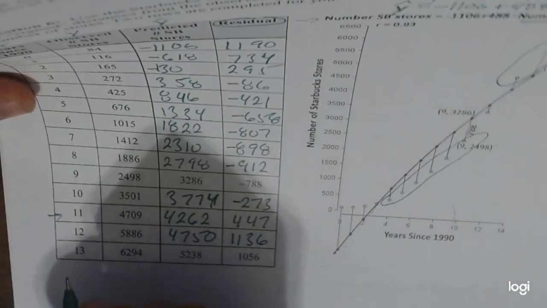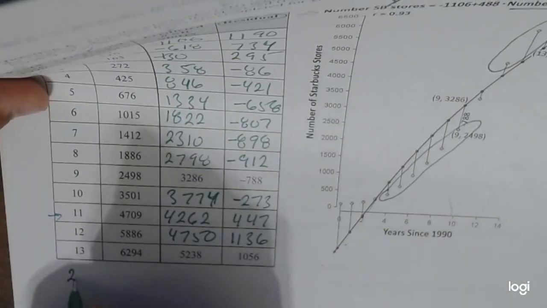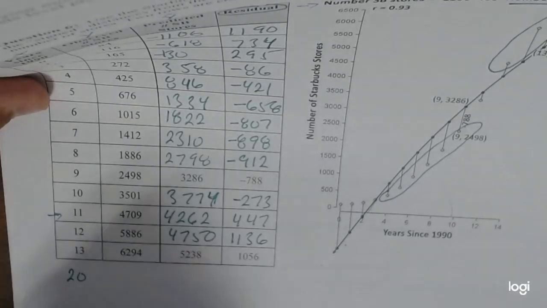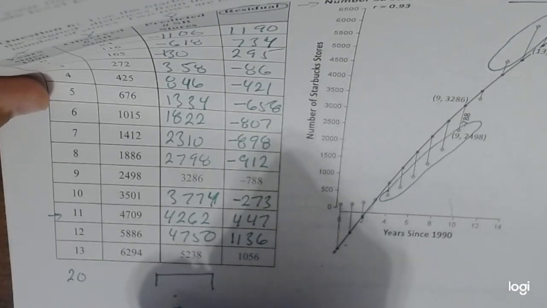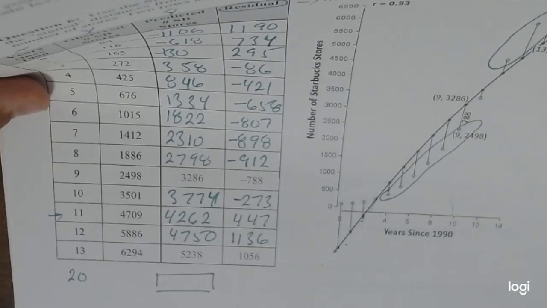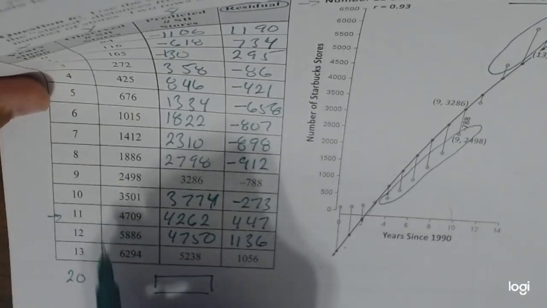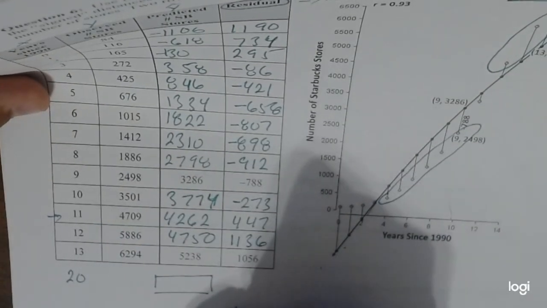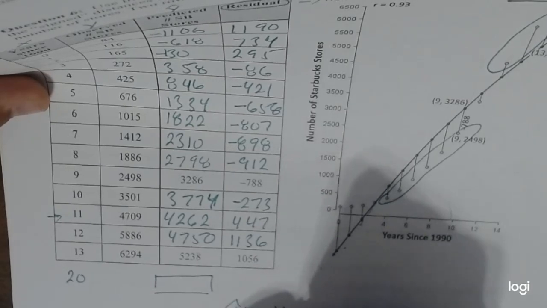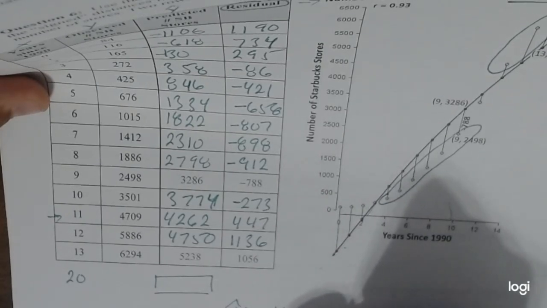So here's a little fun fact. Let's suppose in year 20, going with this template, we want to see what is our predicted number of Starbucks stores we will actually have. Because remember, we don't have the actual observed. So we're just going to plug in 20 into our equation here and see what actually happens.